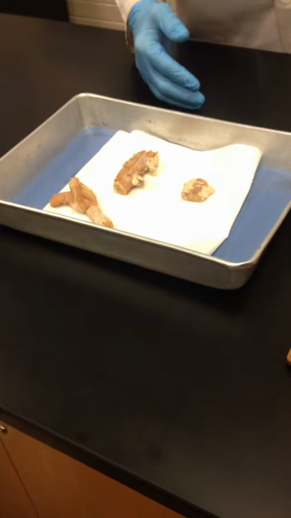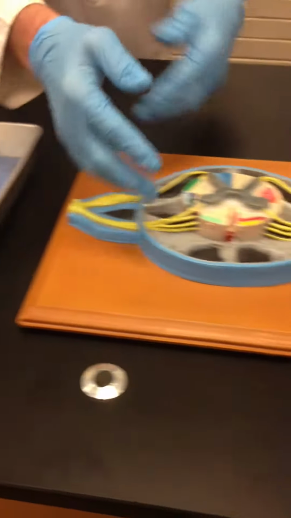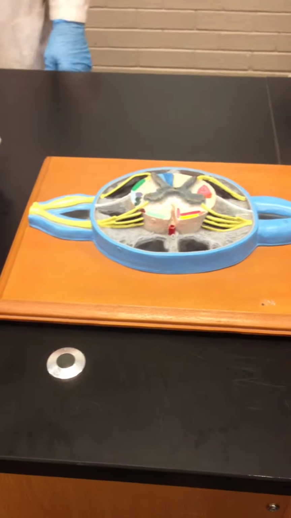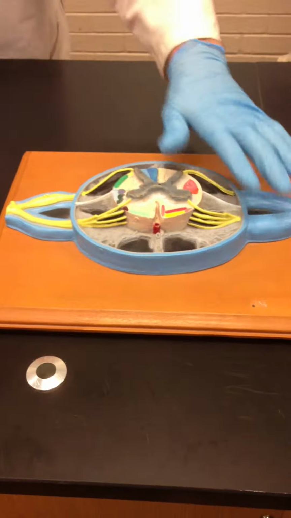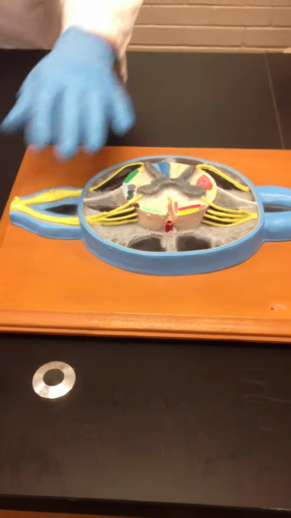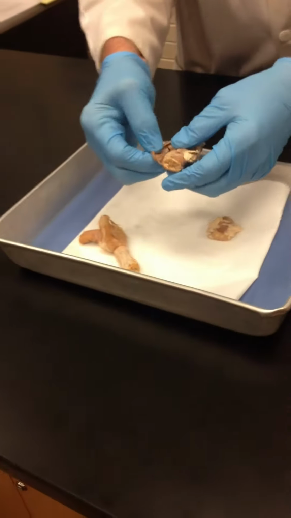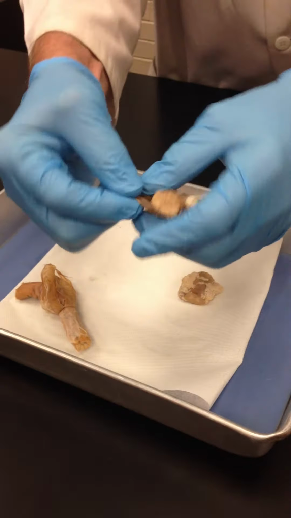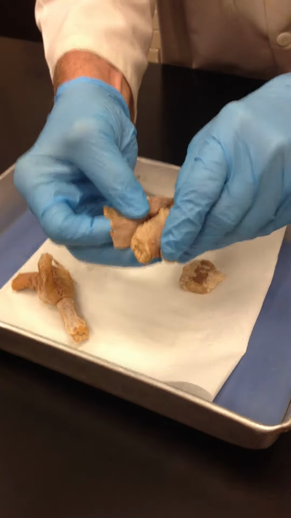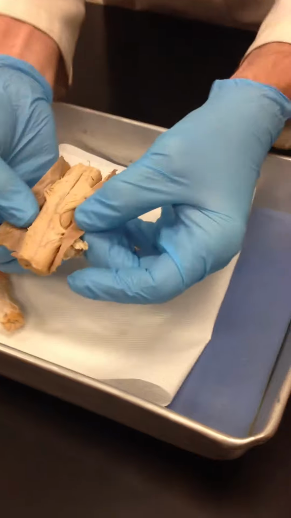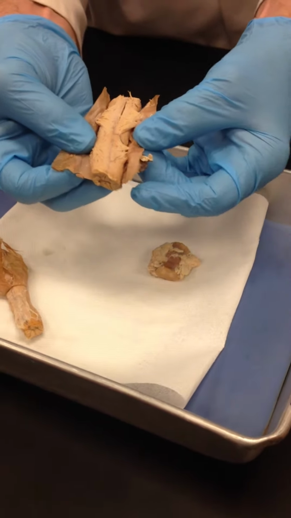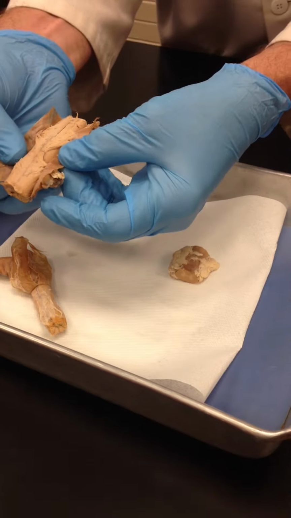Of cow spinal cord, and we can, analogous to the model itself. So just as we can observe the meninges, dura, arachnoid, and pia mater, we can see that here as well. Within my hand here, this would be the dura and the arachnoid matter of the meninges. And if you look really closely, you'll see that the pia mater is still tightly covering the white matter of the spinal cord.